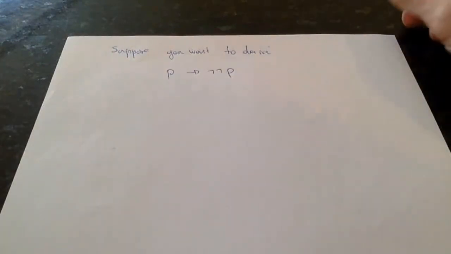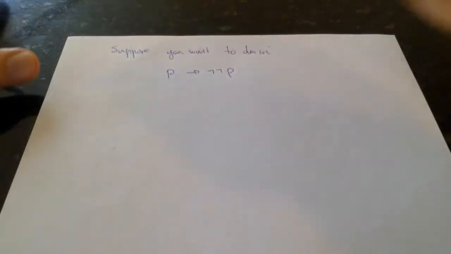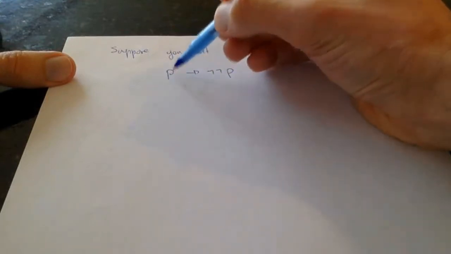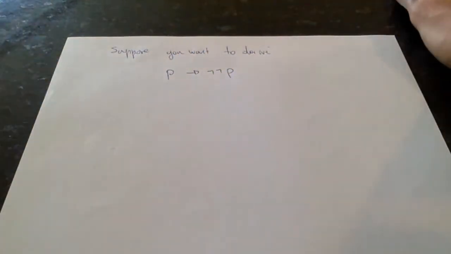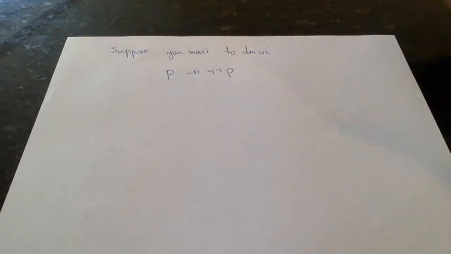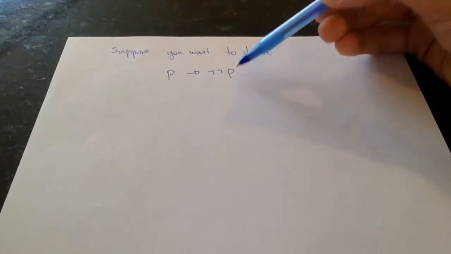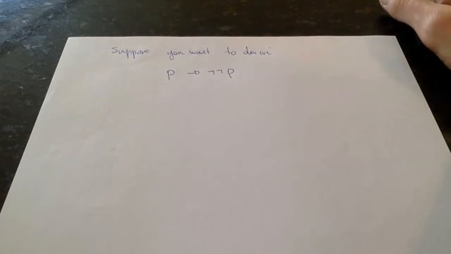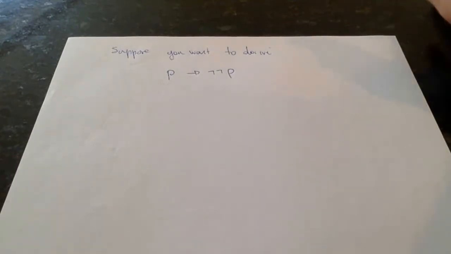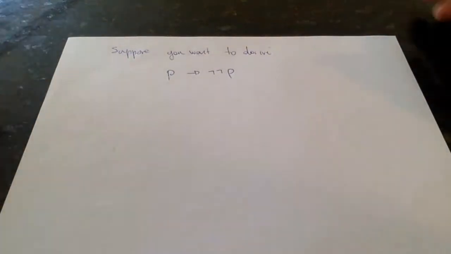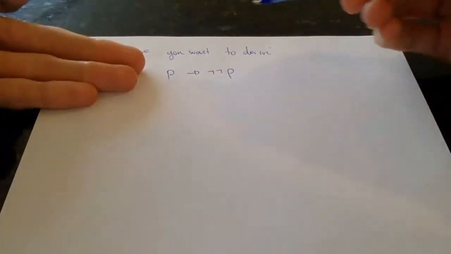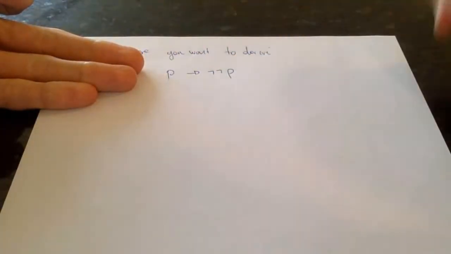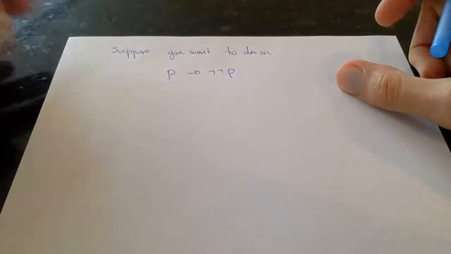So this formula is an implication. So it has an antecedent right here. That's P, what's on the left-hand side of the arrow. And then you have a consequent, not not P, on the right-hand side of the arrow. So whenever you try to derive an implication, you need to assume the antecedent and try to derive the consequent.